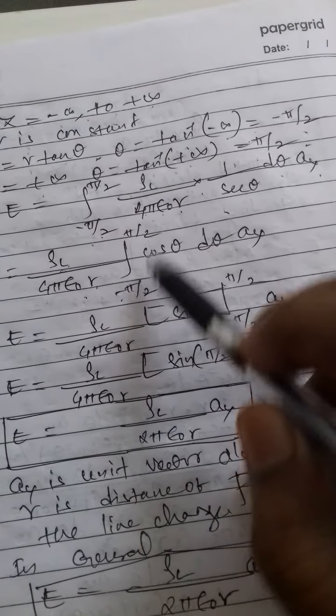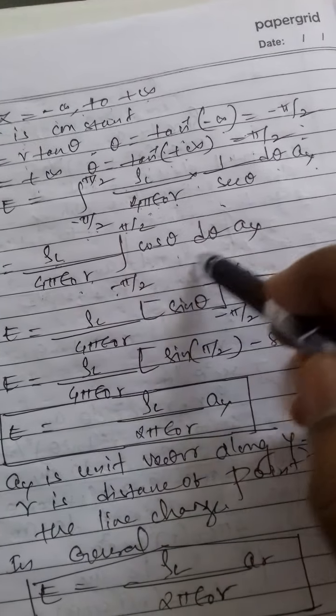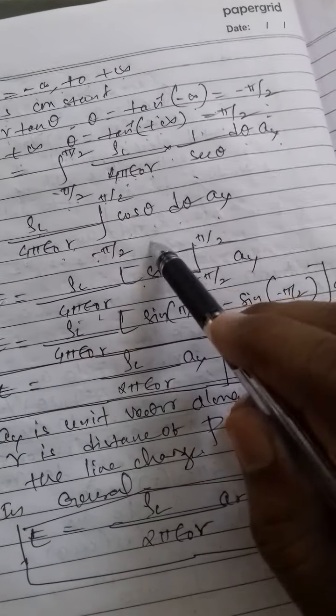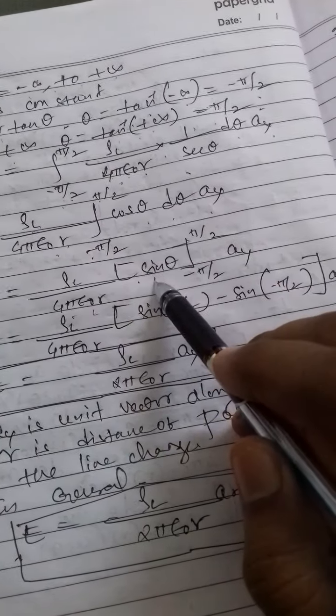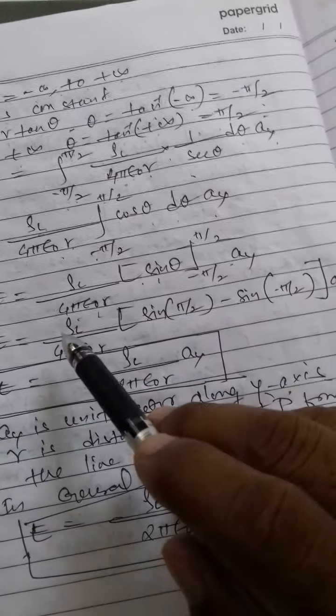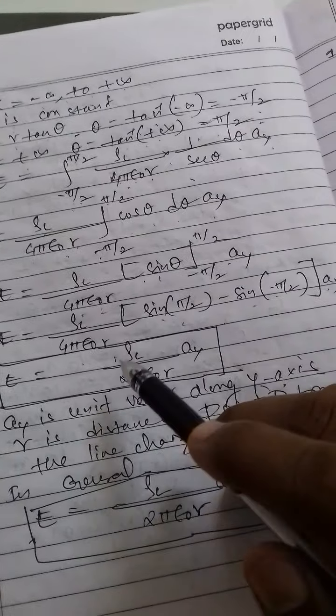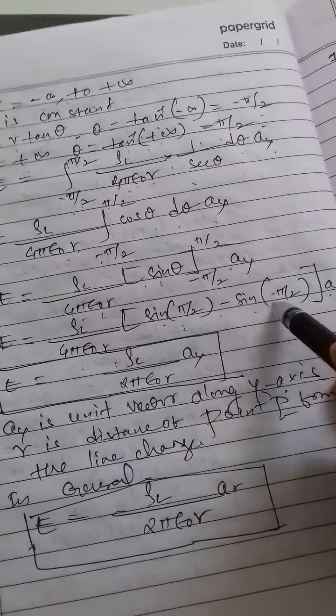Now the integration from minus pi by 2 to plus pi by 2 of cos theta d theta ay. Rho L upon 4 pi epsilon naught r, the integration of cos is sin theta, so first rho L upon 4 pi epsilon naught r into sin pi by 2 minus sin of minus pi by 2 is equal to 1 minus bracket of minus 1.